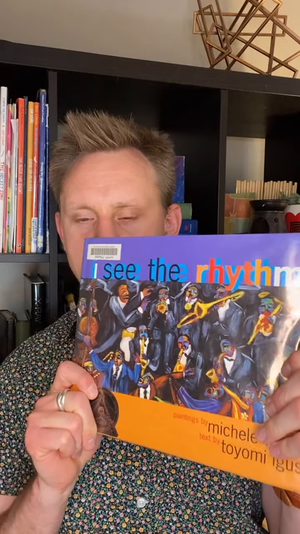Another one that's not jazz specific is this one called I See the Rhythm.